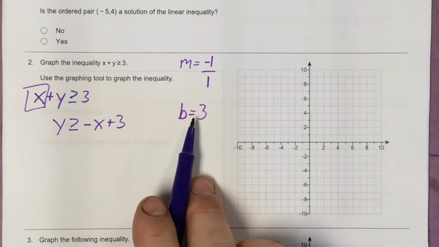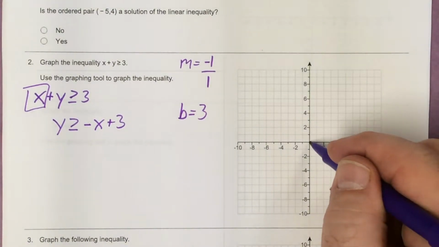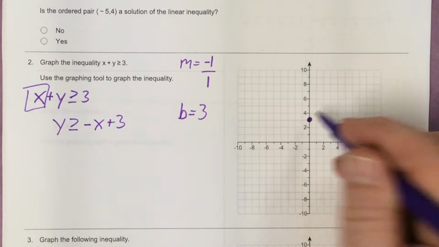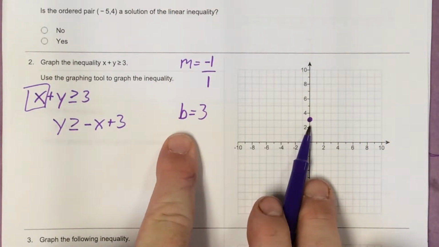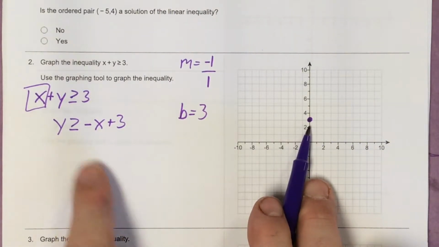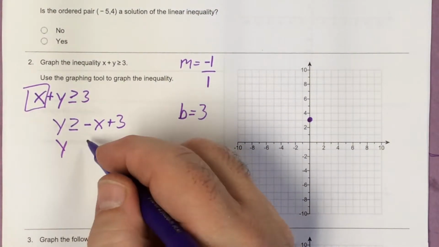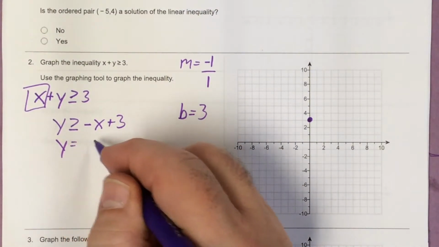And remember, the b is where I begin. So I'm going to start at the origin. I'm going to go up 3. And that's going to be my starting point established by the value of b, the y-intercept. Now that this is written in slope-intercept form.